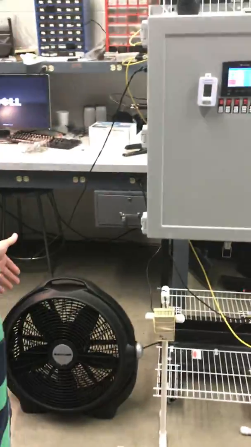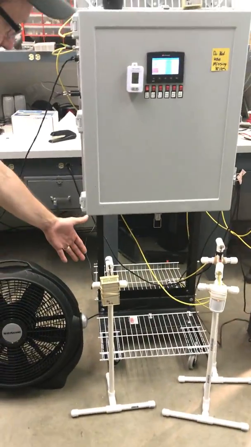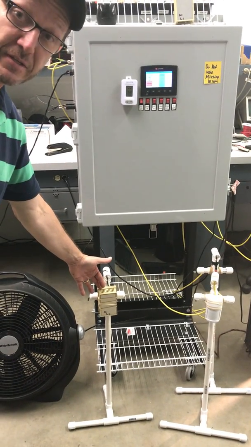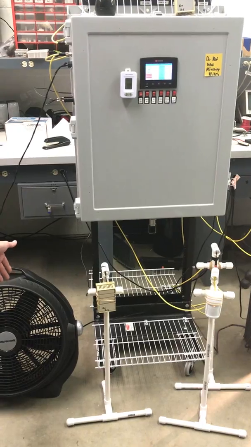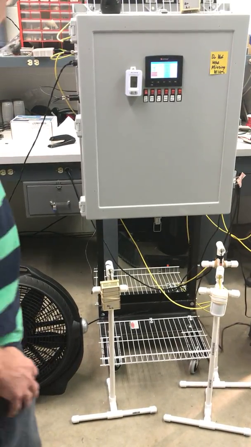If you look on this side, we have a fan, and we also have a temperature sensor. This temperature sensor here is reading the internal temperature of the room. The fan is a device which we're using to cool the room when needed.